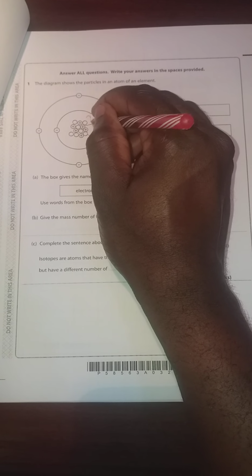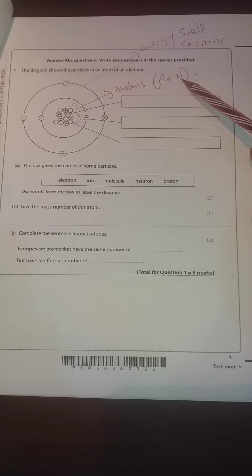And an atom of an element has got two parts. It has got a nucleus. So this is the nucleus. That forms what we call the nucleus. And inside the nucleus, we have got protons and neutrons. And an atom also has got what we call the energy shells or energy levels. So inside the nucleus, we have got protons and neutrons, but inside the energy shells, we have got what we call electrons.